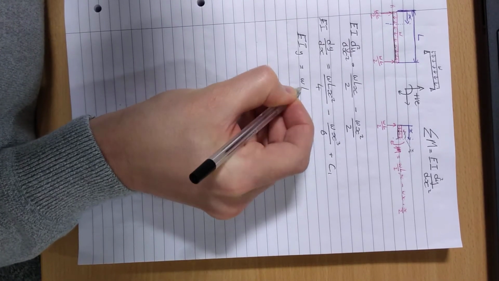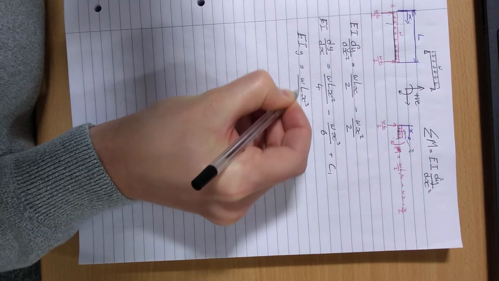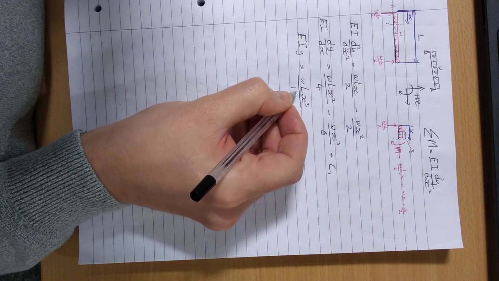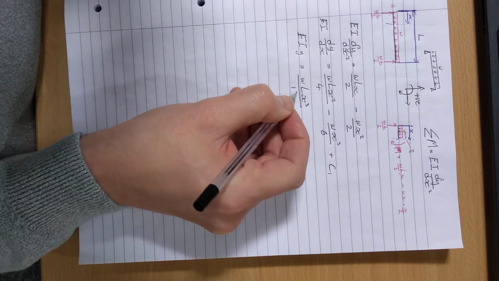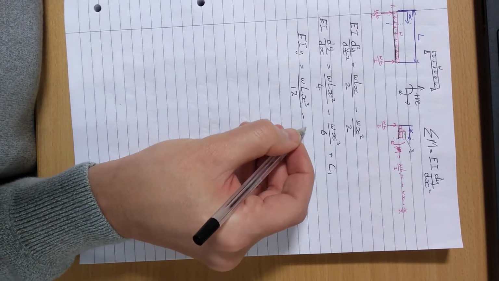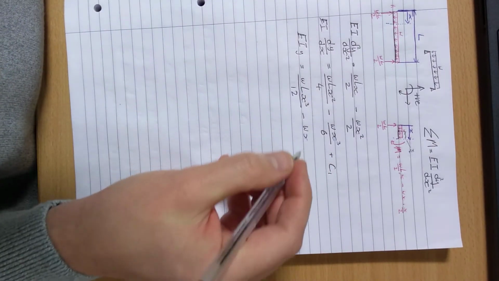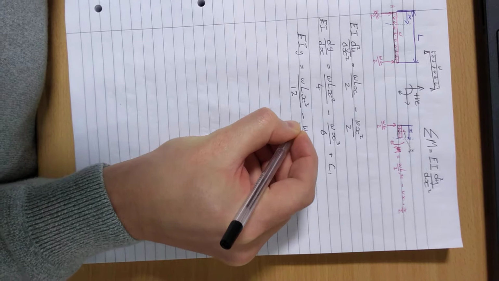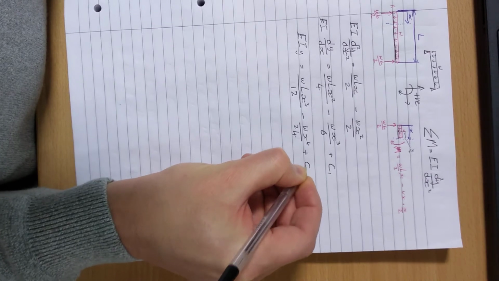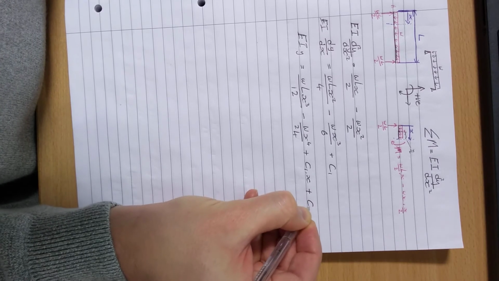So EIy equals WLx cubed over 12 minus Wx to the 4 over 24 plus C1 times x plus C2.